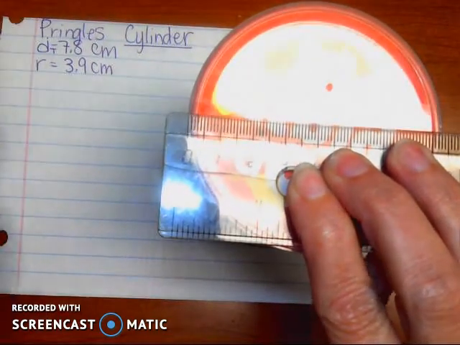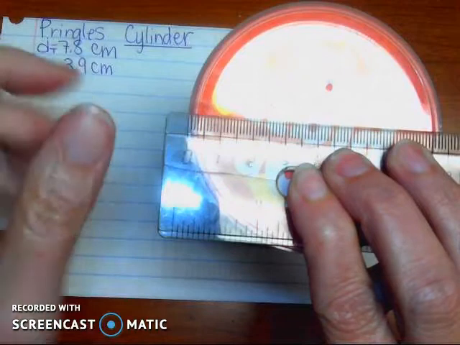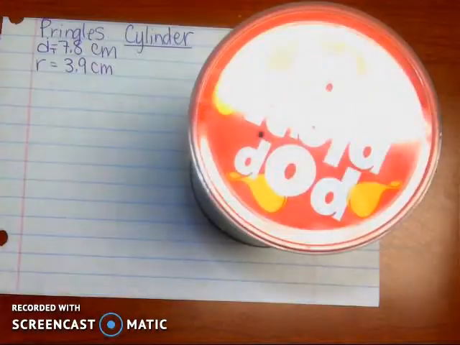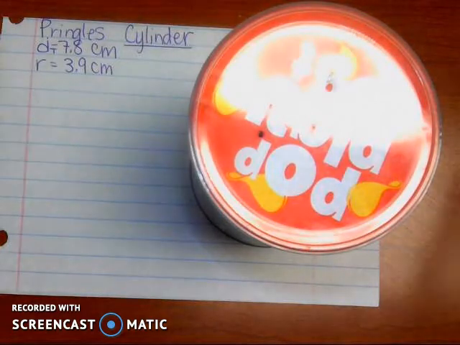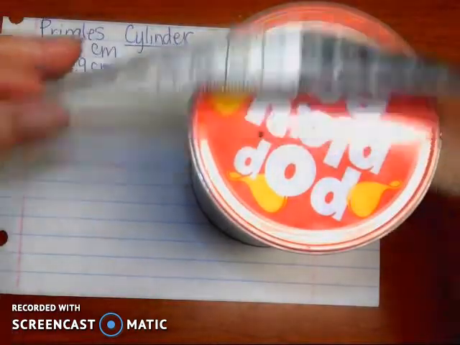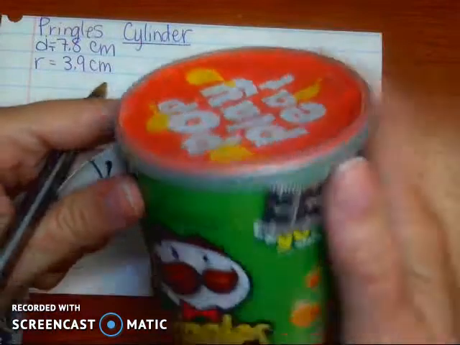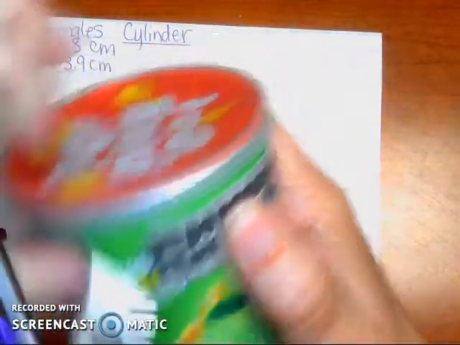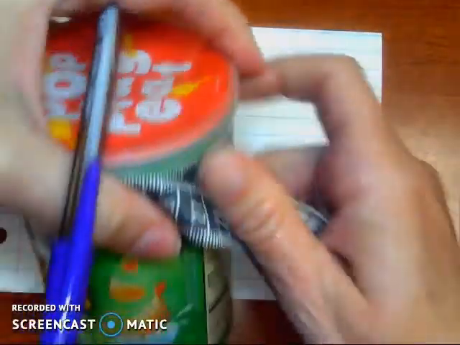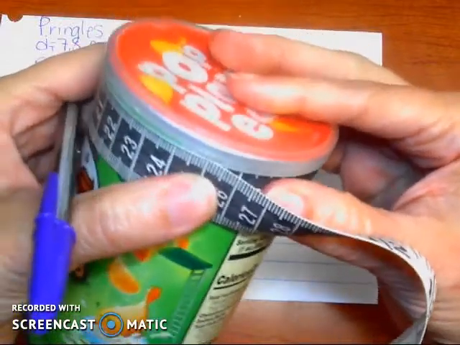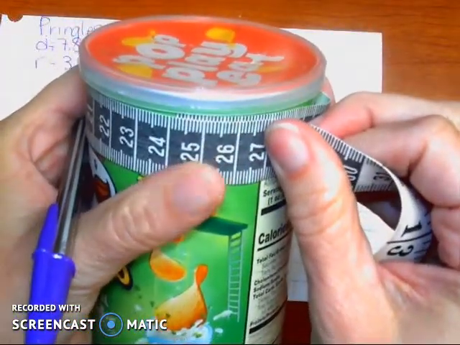Now, another option, if you don't have a clear center point like I do, is to take a tape measure or a piece of string or something. And what I'm going to do is I'm going to take my tape measure and wrap it around my can. So when I wrap it around the can, that means I'm finding the circumference. So when I measure the circumference, I can calculate the radius from that.